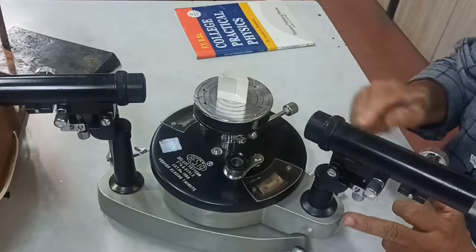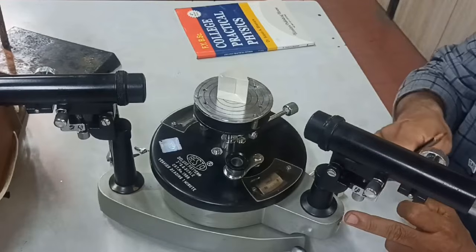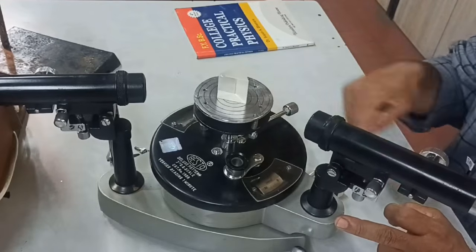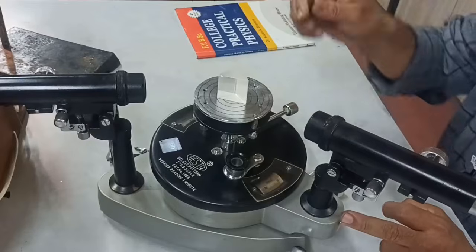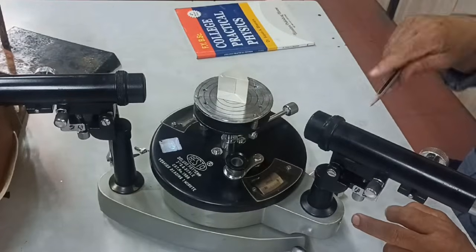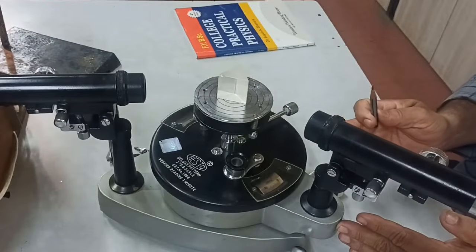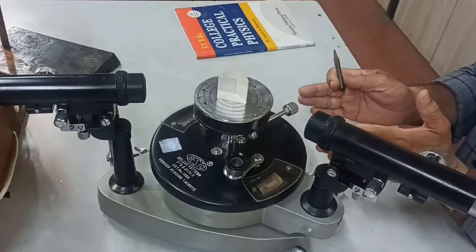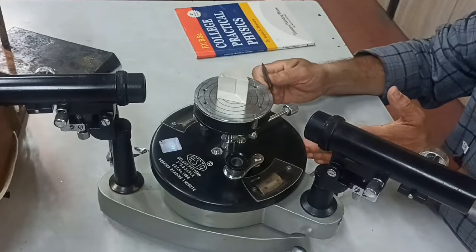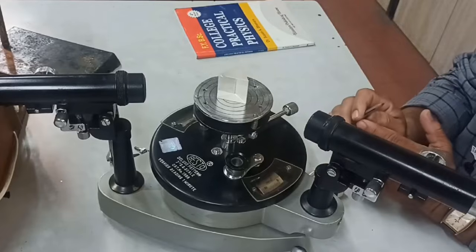The angle between the slit from the first surface and the slit from the second surface is 120 degrees. You draw the normal to it, and that is 60 degrees, which is called the angle of the prism. So how to take the reading, I am just explaining once.